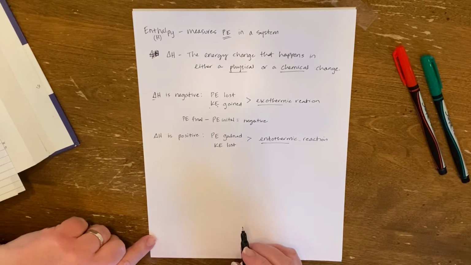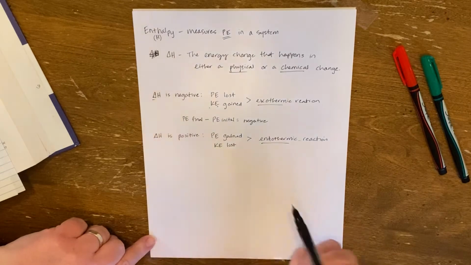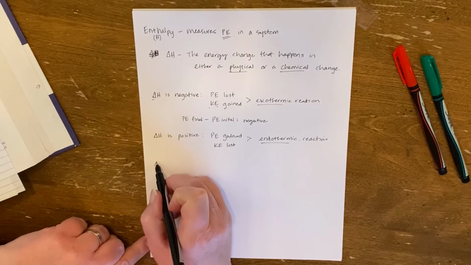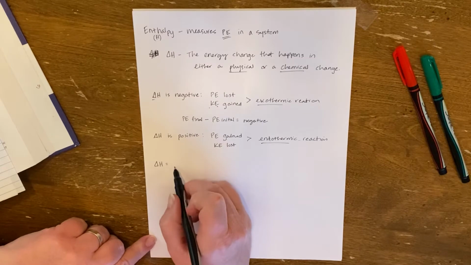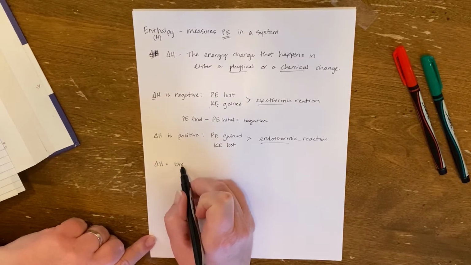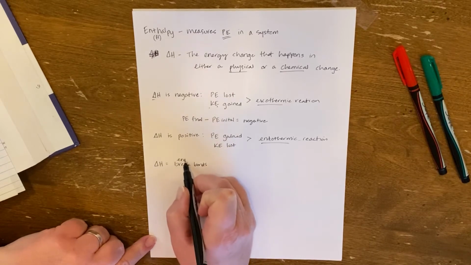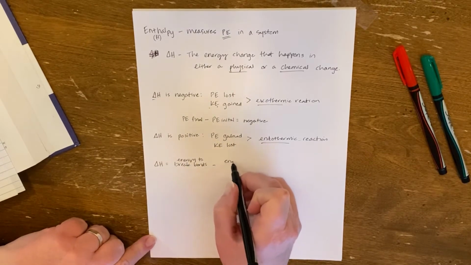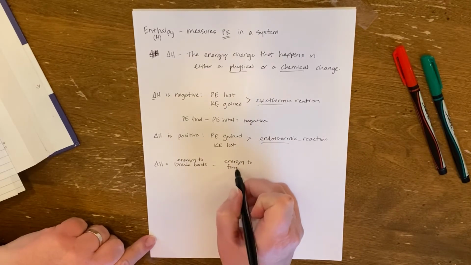Then we talked about how to calculate actual mathematical figures for these delta H's, and we talked about bond energies, and we learned that we could calculate delta H by taking all the energy required to break bonds and subtract all the energy to form bonds.